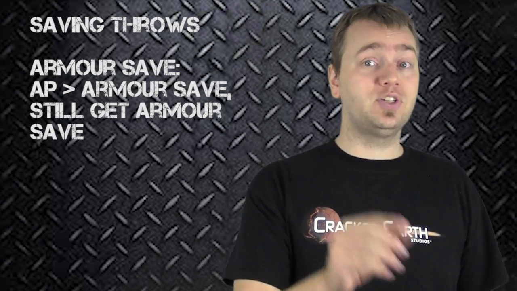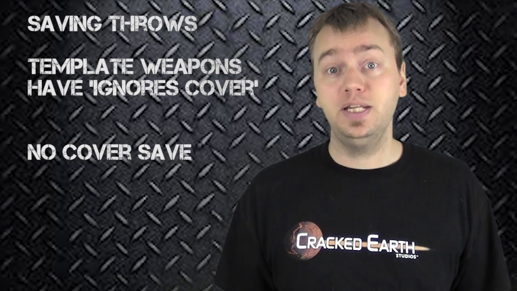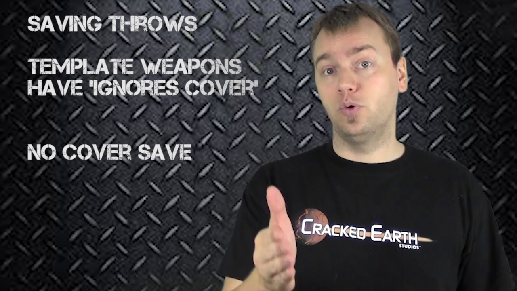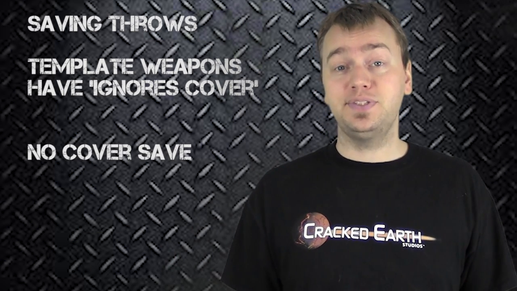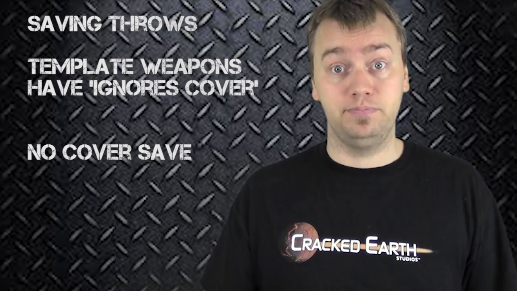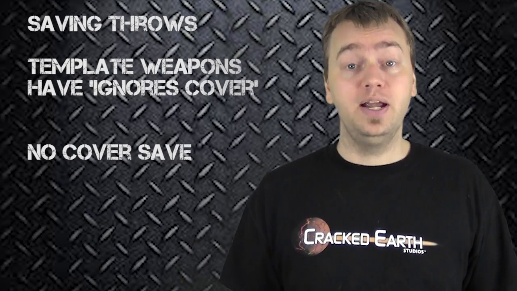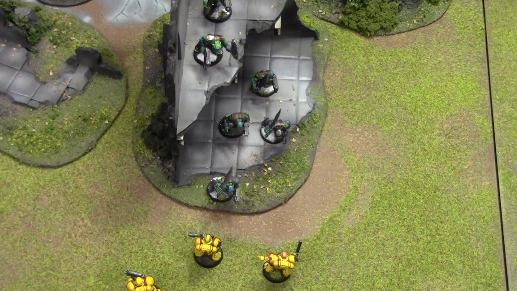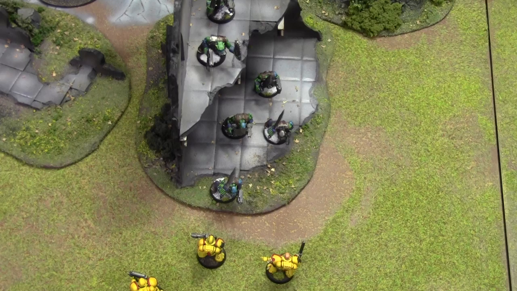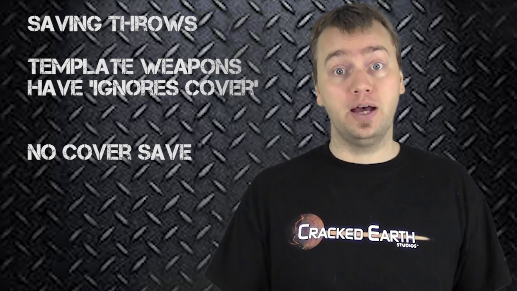Now the next type of save is called cover saves, but Flamer templates in Warhammer 40K 7th edition have a special rule called Ignores Cover, which basically means that cover saves cannot be taken against Flamer templates of any type. So, in this particular instance, if an Orc Boy is in cover and gets flamed and hit and wounded by a Flamer template, he does not get a cover save despite the fact that he is in cover, because they have the Ignores Cover special rule.